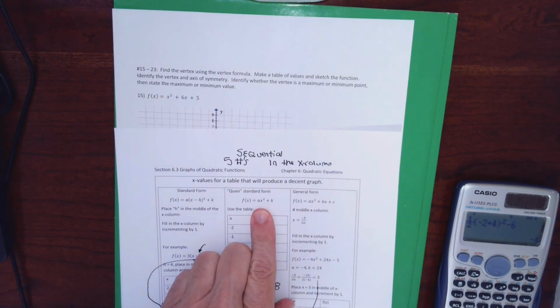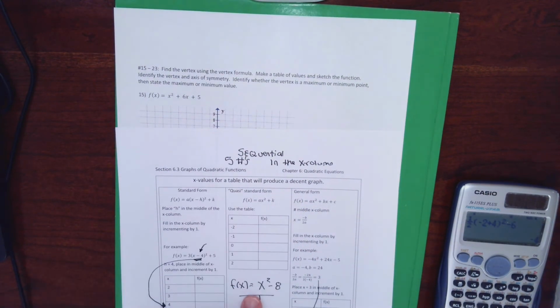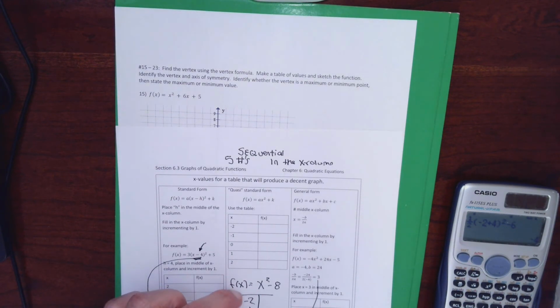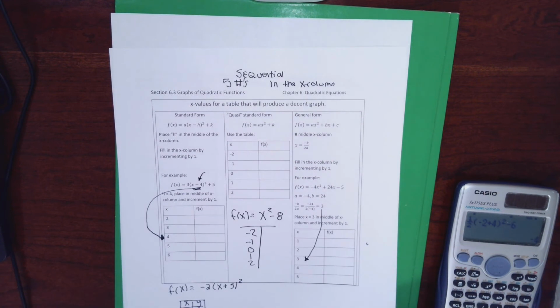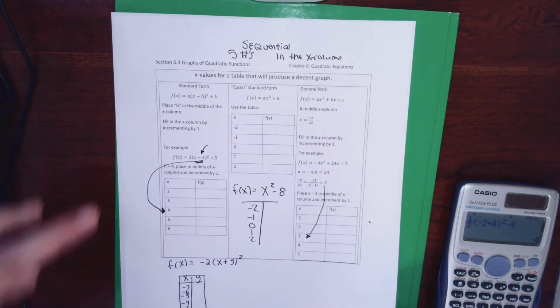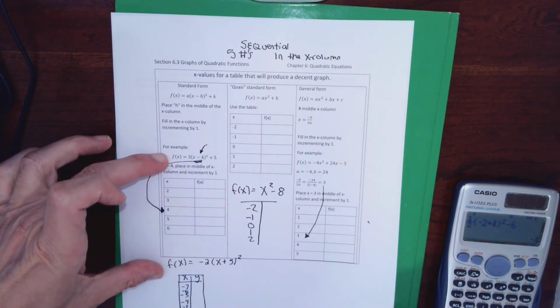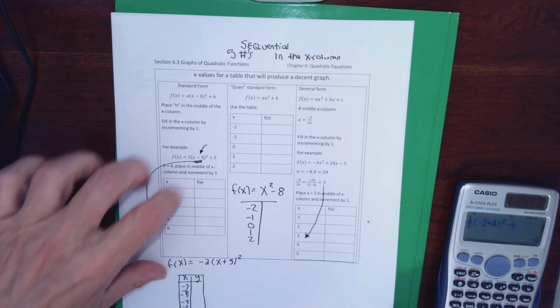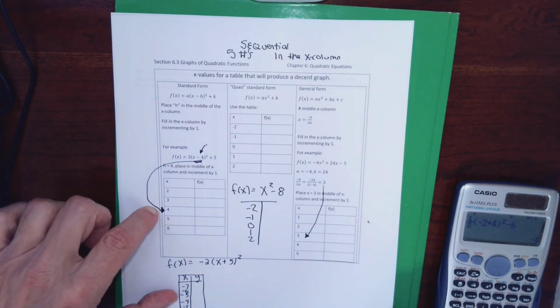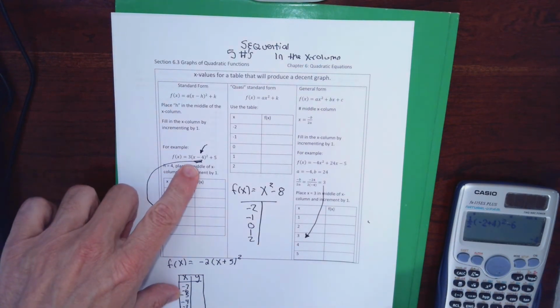In the first video, I did problems that had just a single x squared without a parentheses. I used -2, -1, 0, 1, and 2. The first few problems in this video were written in standard form. I changed the sign and shoved that number in the middle of the x column. That's when I get a parentheses.